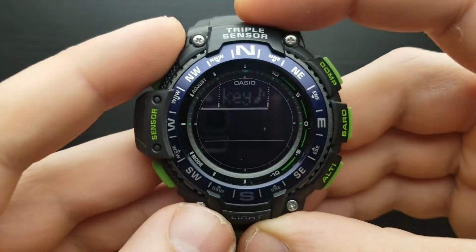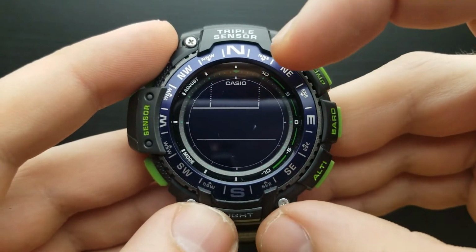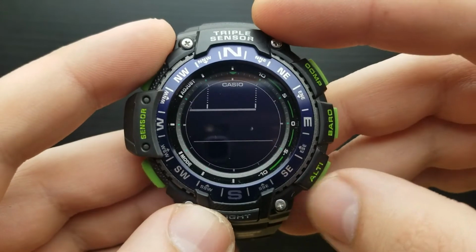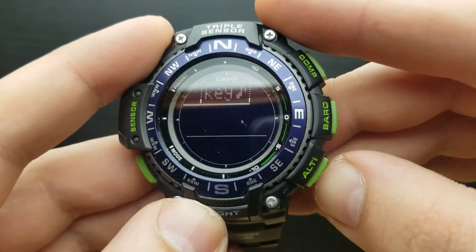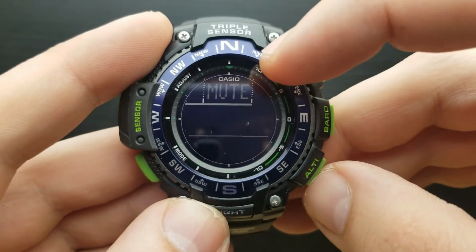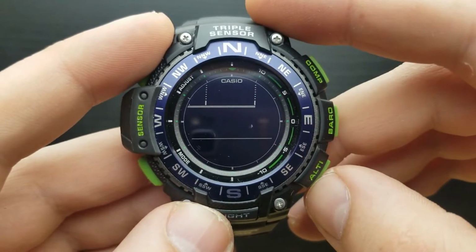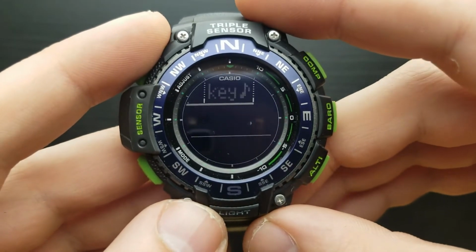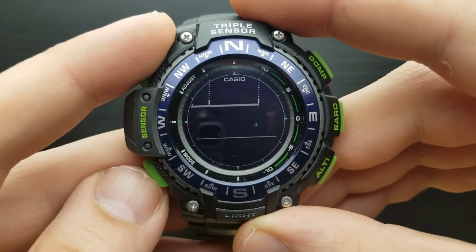Pressing the mode button once again, we enter the button operation tone feature. To turn it on or off, I'm gonna press the altimeter button, and you can see currently it is flashing key, which means that the tone is turned on. When I press the altimeter button, it will blink mute, which means that it's turned off. I'm gonna press the altimeter button once again to turn that button operation tone on.